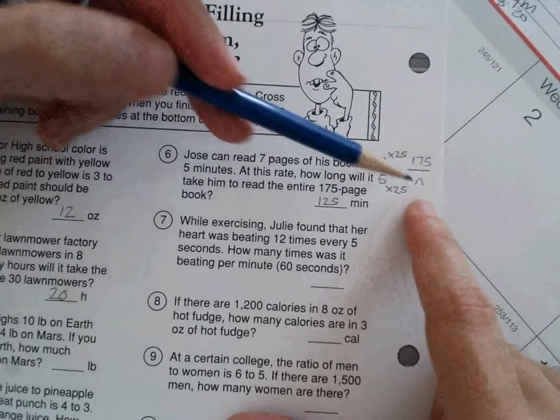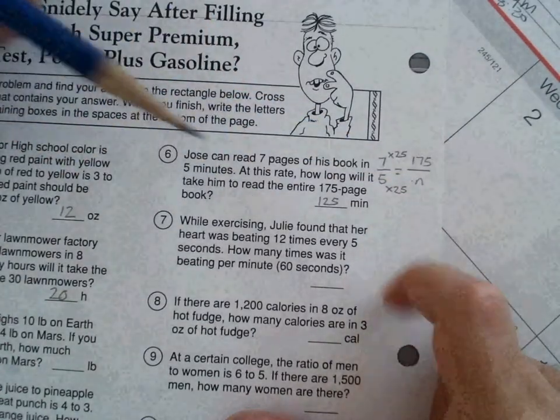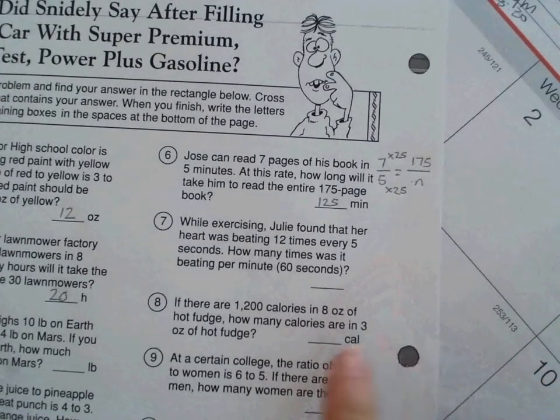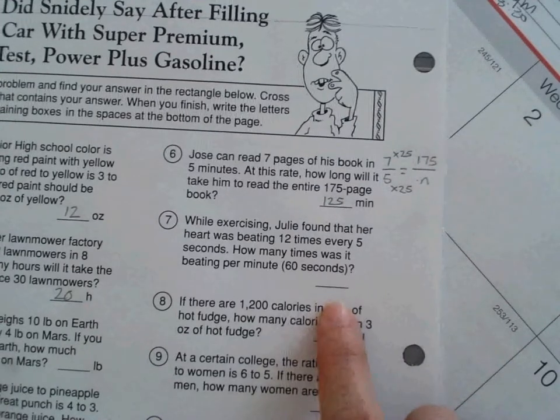Just remember, you could always cross multiply, so you could do 7n and then 5 times 175, and divide that by 7 to get that same answer. So that method would work as well. I just think mine's a little bit shorter and makes us deal with smaller numbers rather than bigger numbers.